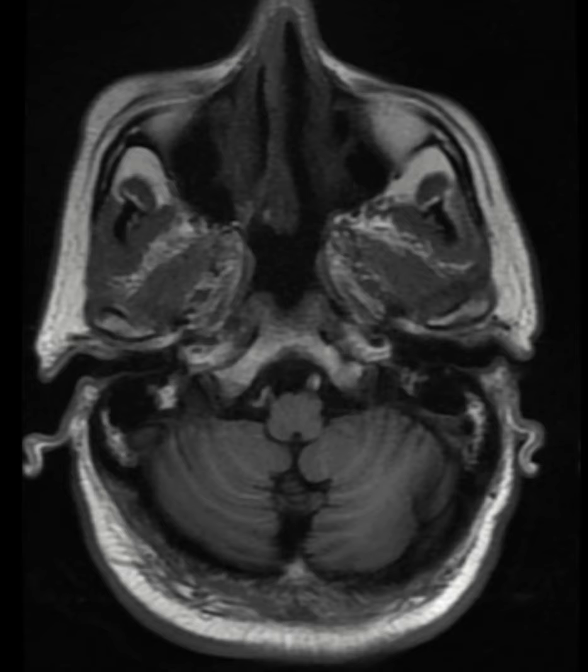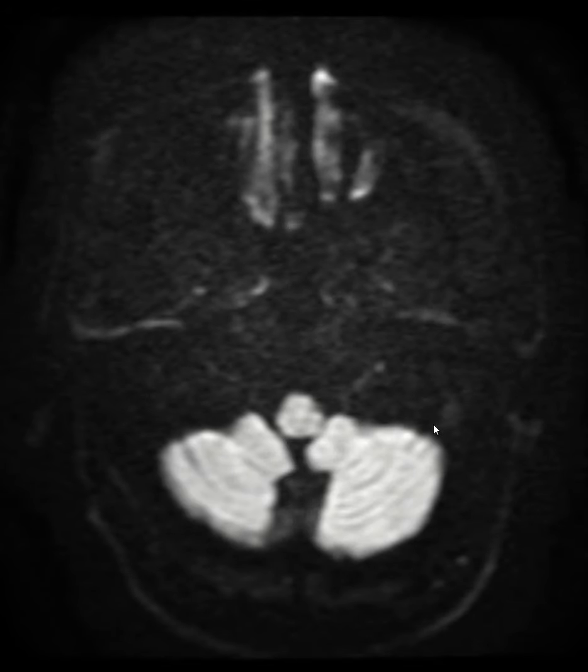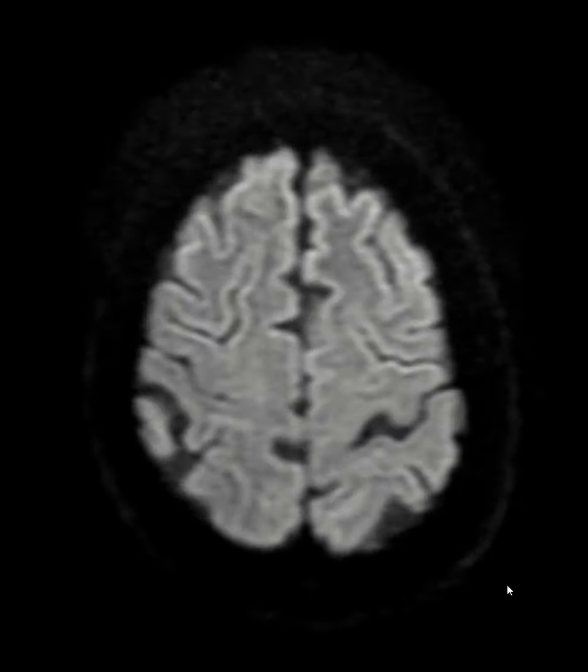So what is the sequence you guys want to see now? Are we done? First sequence you should have asked me should have been diffusion weighted images. Now let us look at diffusion weighted images.